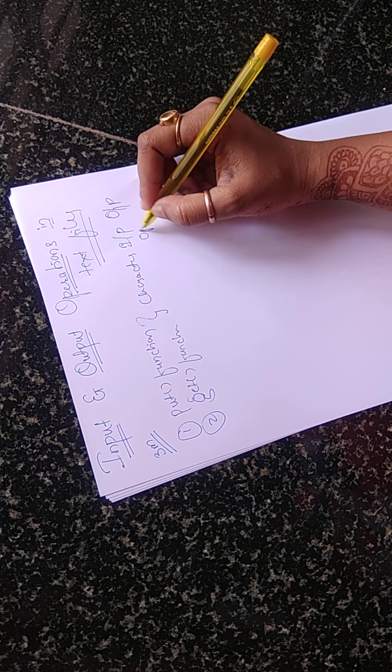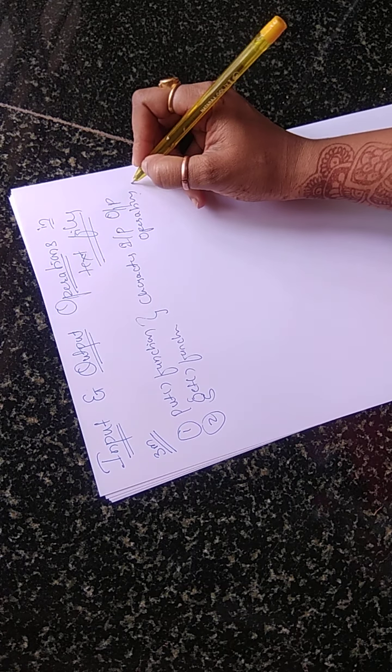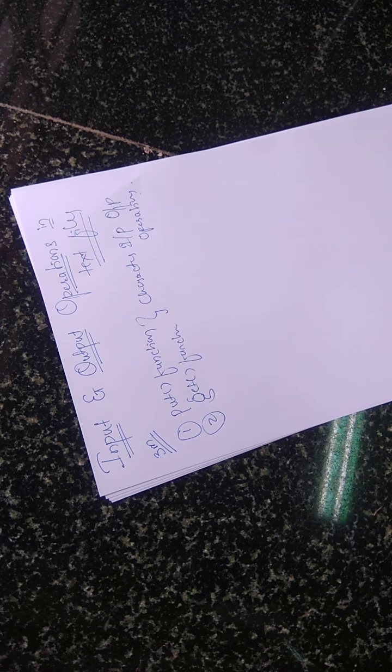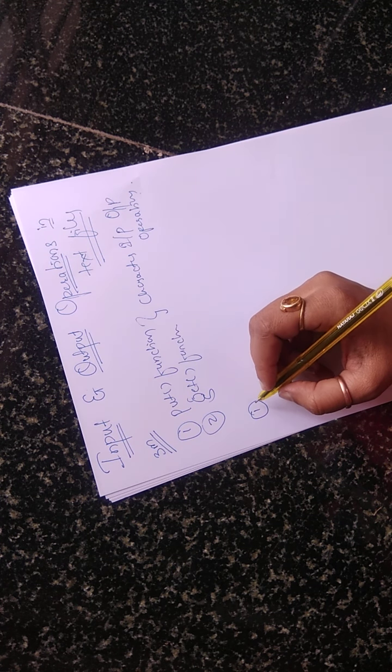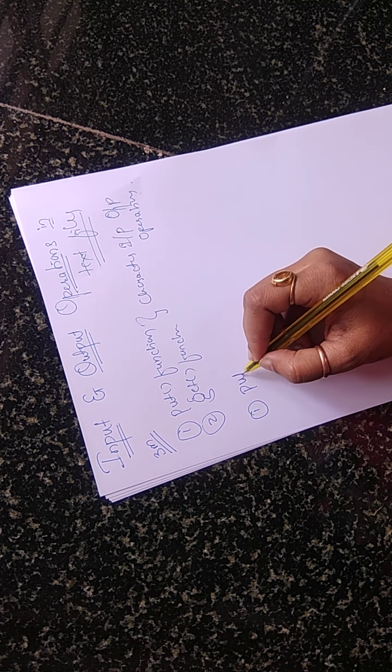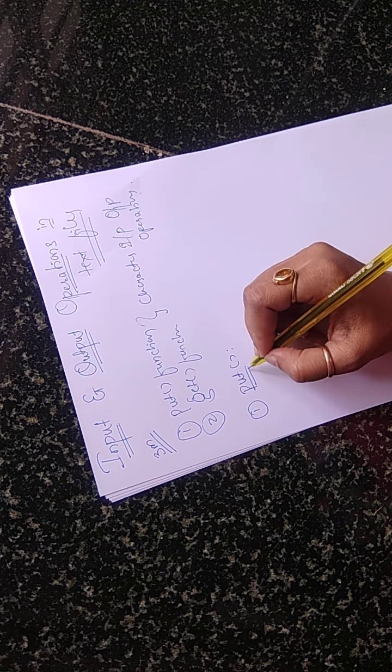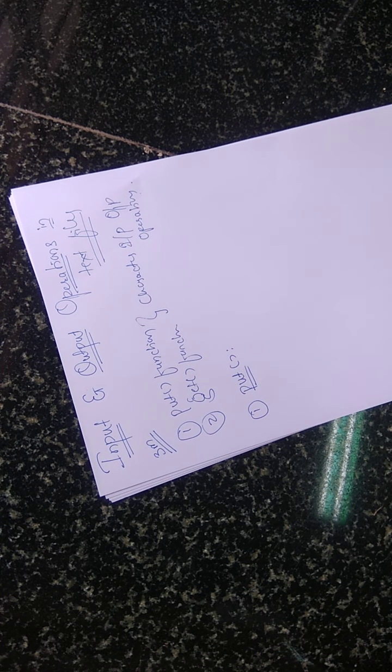Input output operations. There are different input output operations for your string. First we'll study about your character input output operations. There are totally 3 functions we have: put and get functions. First we'll study about your put function. You have to write put in lowercase, don't forget that. Here the put member function belongs to the class ofstream.